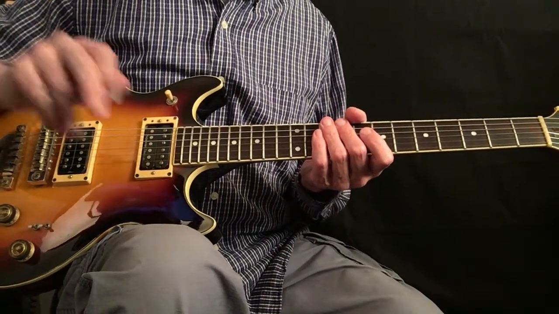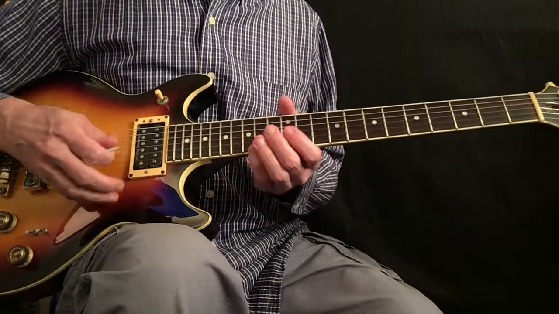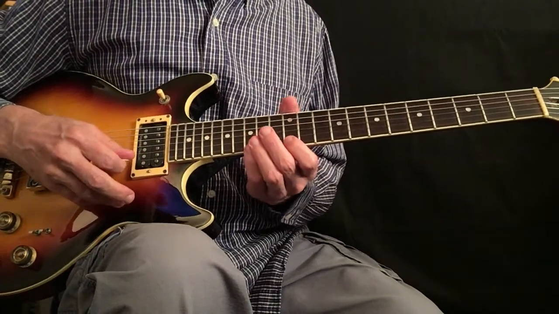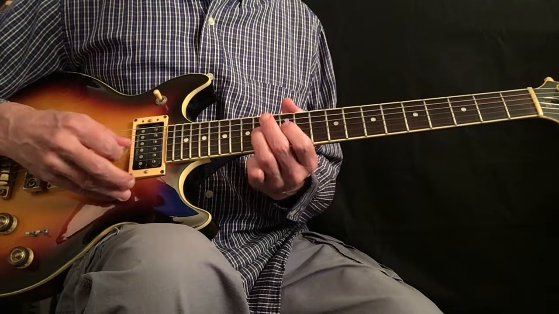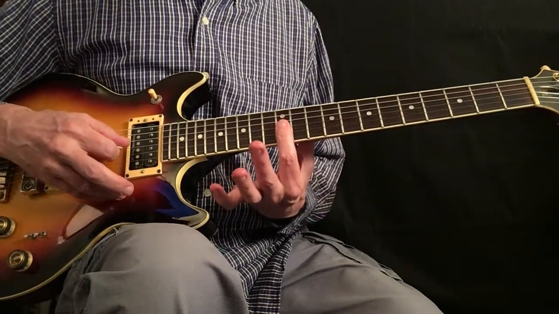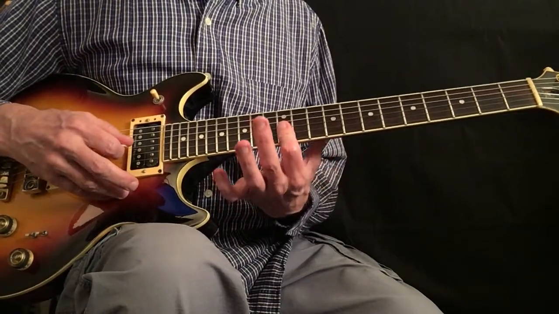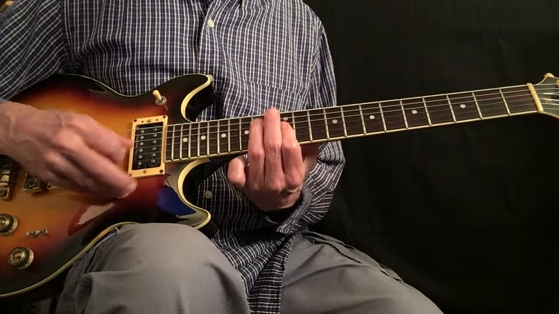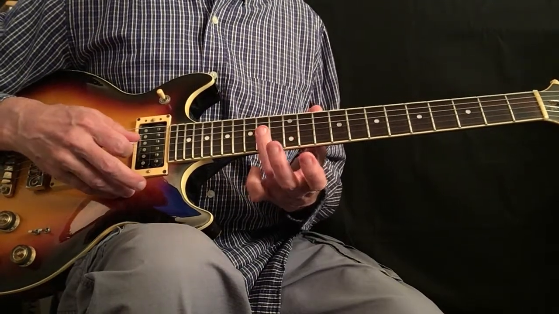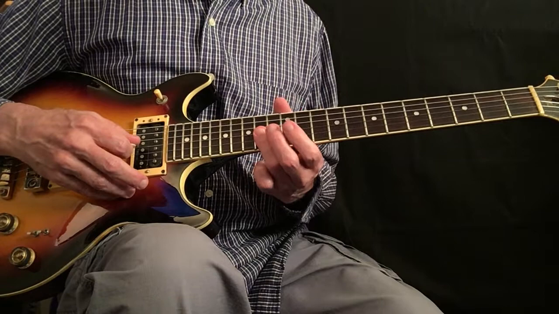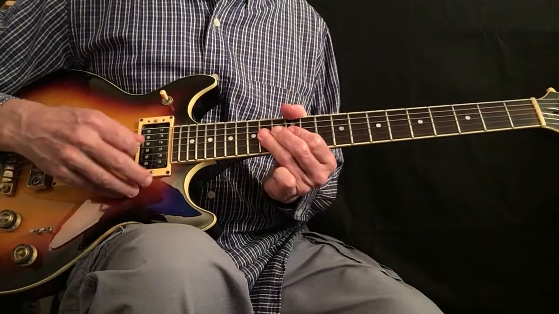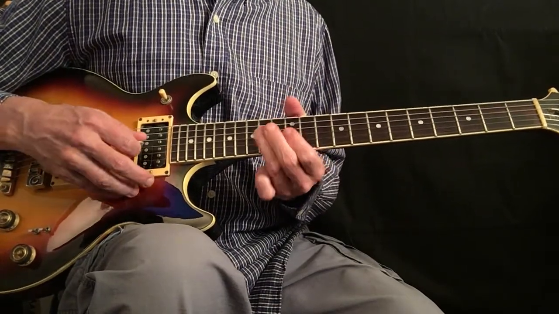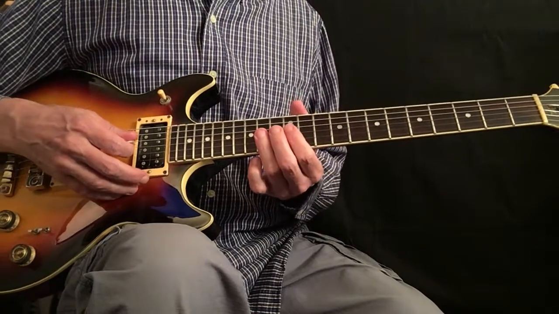I just want to point out that one lick I did there. This is something that I tend to do a lot. Out of the blues box, you have these double note licks. So you have 12th fret here, G and B, and then these notes here aren't really in pentatonic, A and C sharp. So that's a nice lick to play over the chords.